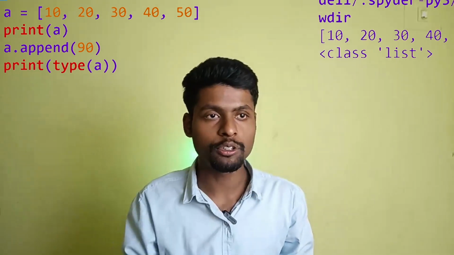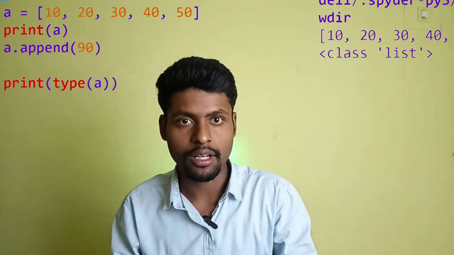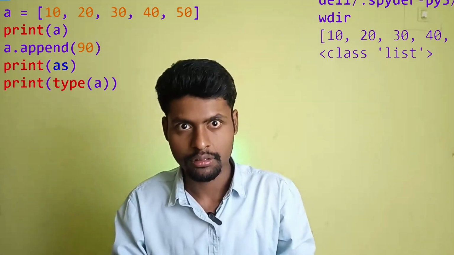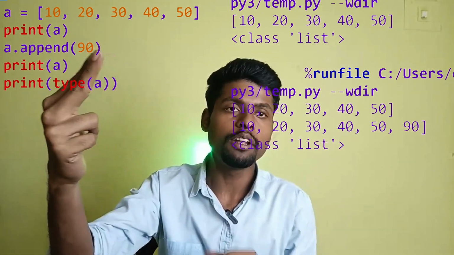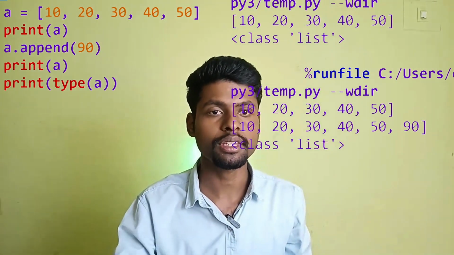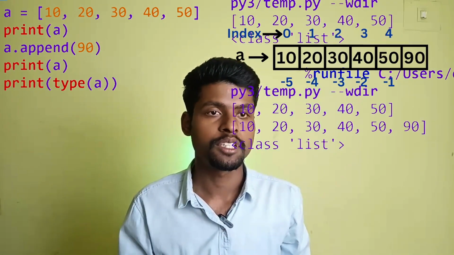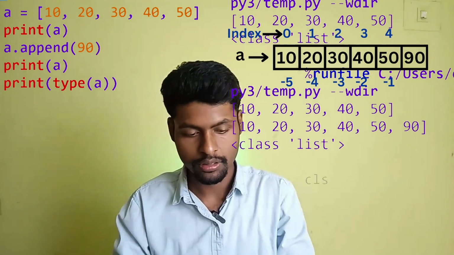Let's execute this program. Hope I am clear. If you see, oh, after appending, I didn't print the a variable. If you see, the 90 got printed. The 90 value is printed at the last position of our existing list value. Hope I am clear. The 90 value will be added at the last position of our existing list value. Then next, just a minute, I'm going to clear this output console.